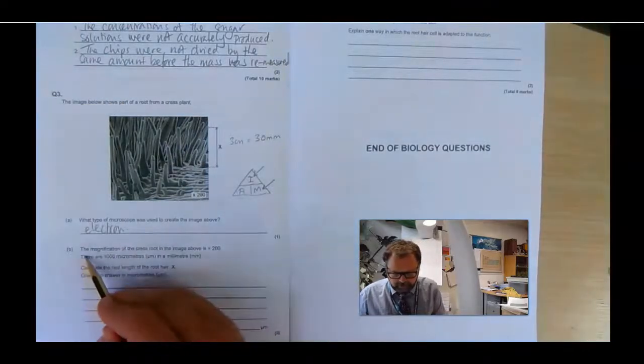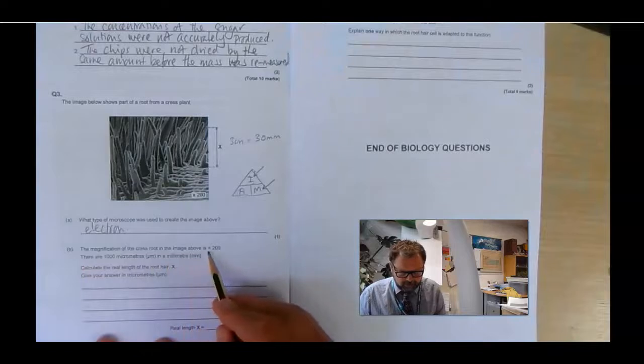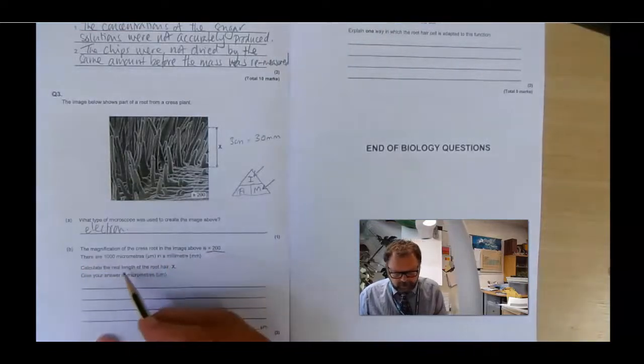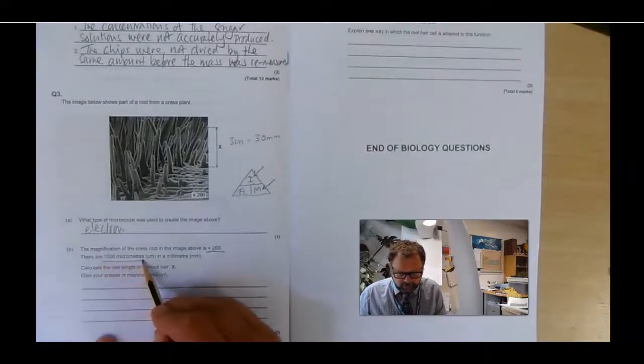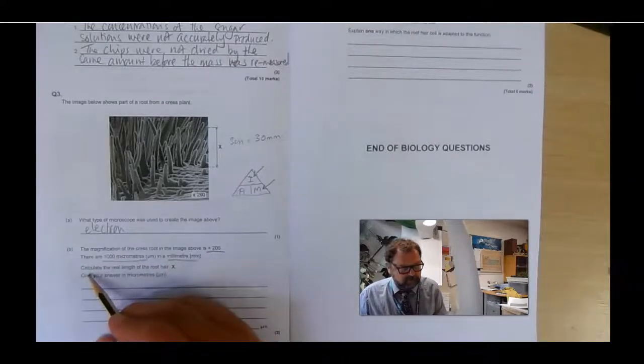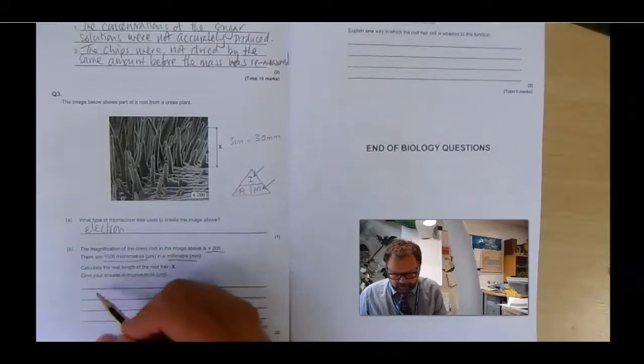I'm looking at the question and seeing that the magnification is times 200. And I've got this information here that there are 1000 micrometers in 1 millimeter. I've got to calculate the real length of the root hair, so I need to do how big is the image divided by the amount of magnification.